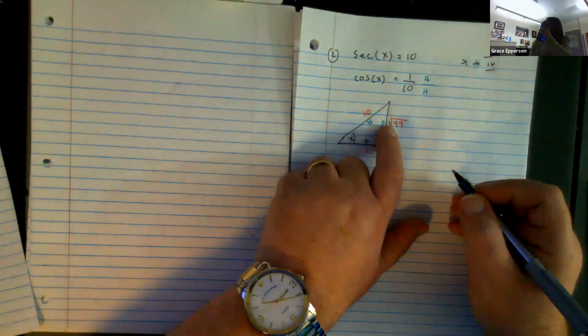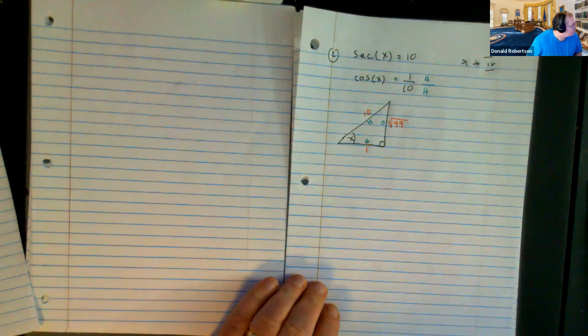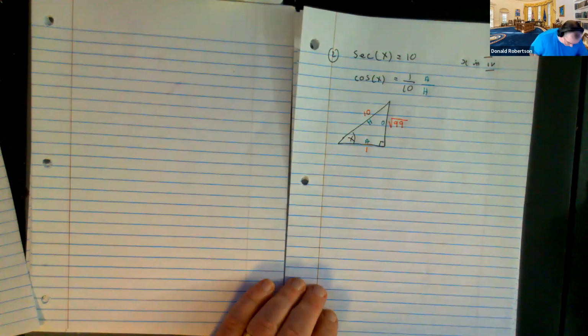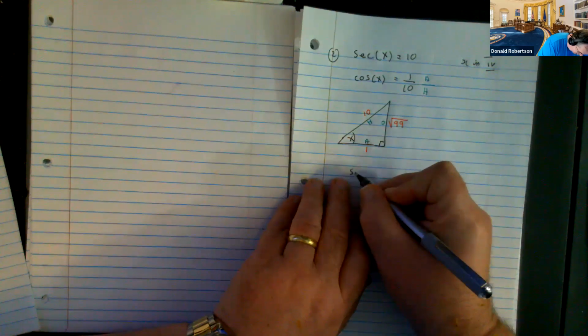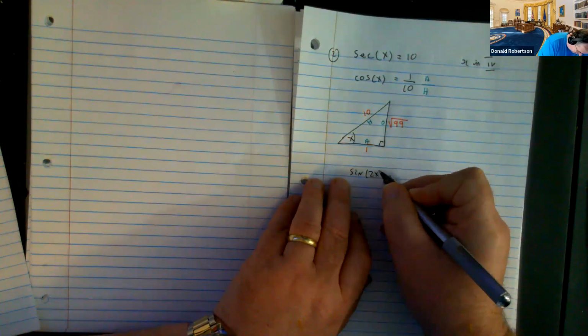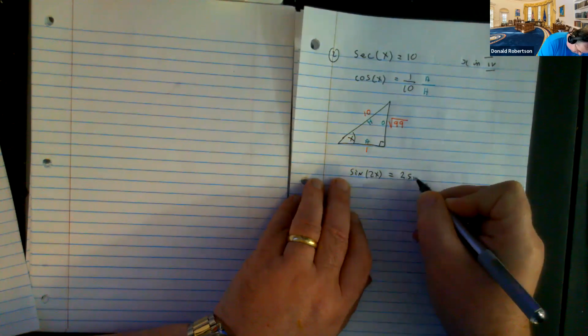Are you comfortable about where the triangle came from and its sides? Yes. Okay, so adjacent, hypotenuse, Pythagoras does the rest. Now, we are being asked to find double angles, and the ones that we're being asked to find are sine, cosine, and tangent. So the sine of 2x is 2 sine x cos x.